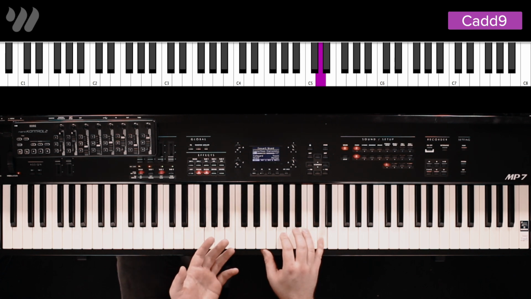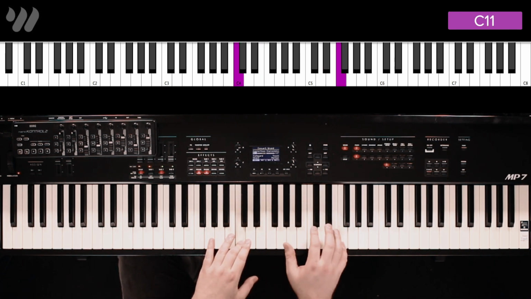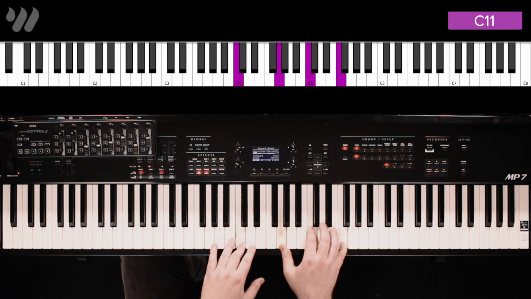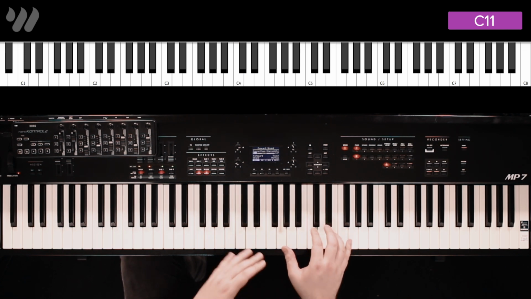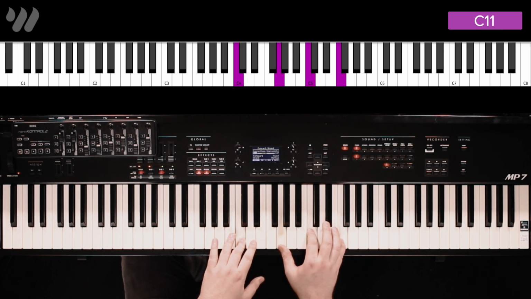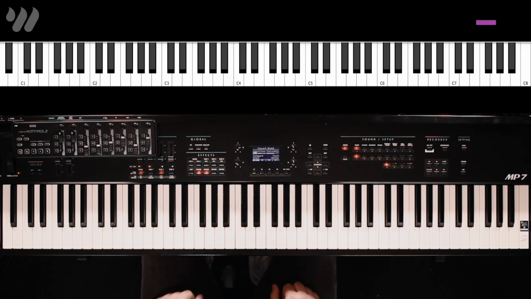Also, the same thing for the add 11. Although you probably wouldn't hear it just like that, you'd hear something like this. Suspended. And that also pulls towards a resolution. And that add 9 and add 11 work on any chord as well.